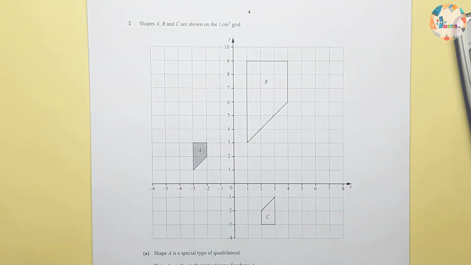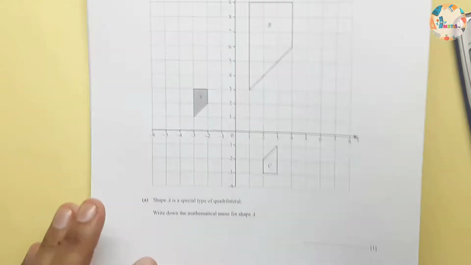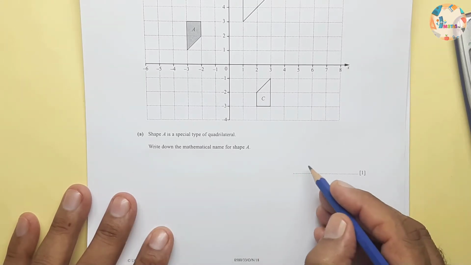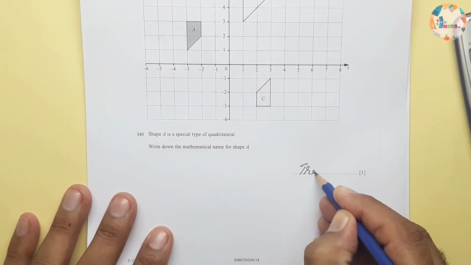Question number 2. Shapes A, B, C are shown on the 1 centimeter grid. These three shapes are shown, and shape A is a special type of quadrilateral, and we have to give the name of this. This will be trapezium.